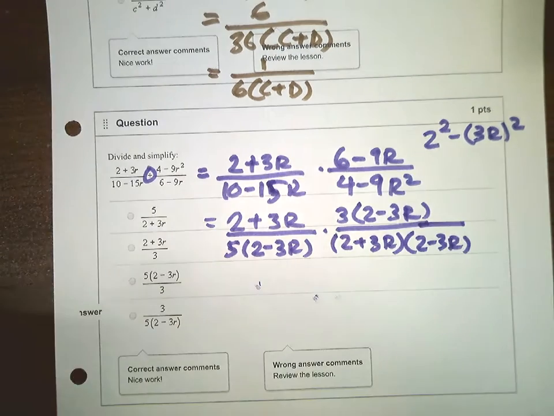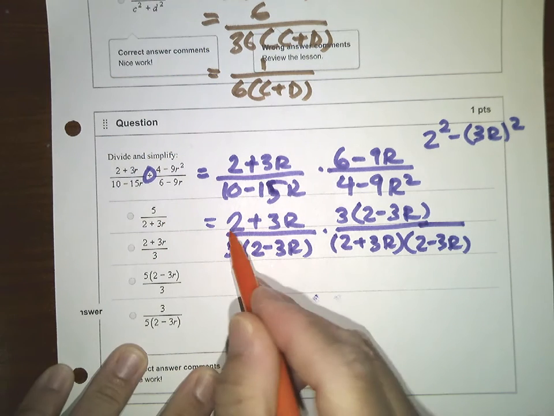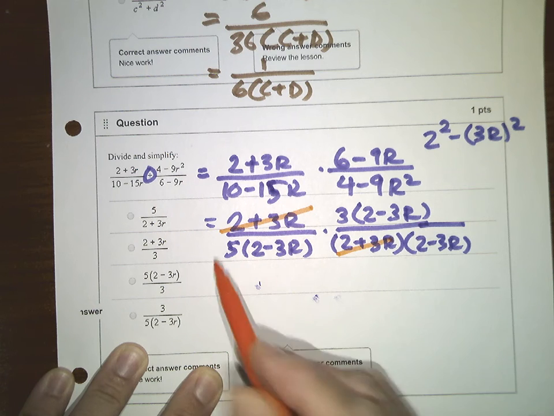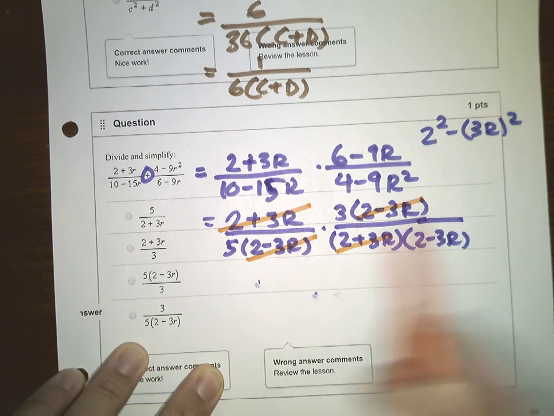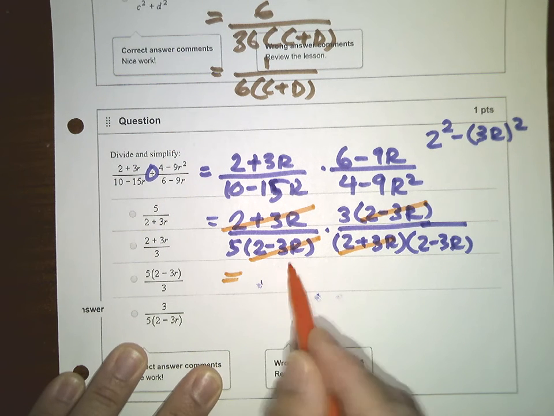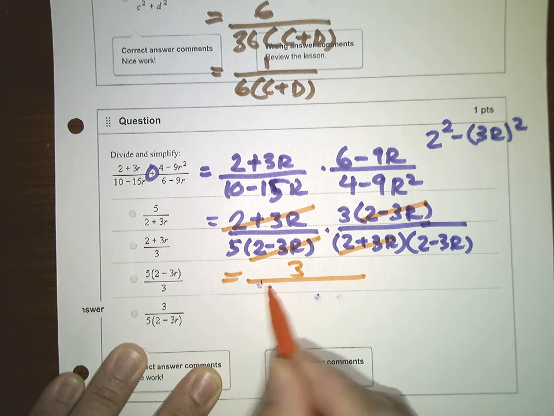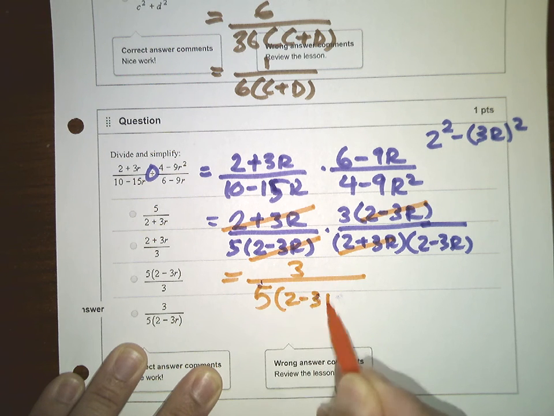And then I go ahead and just divide out the common factors in the numerator and denominator. So 2 plus 3r and 2 minus 3r. So I have 3 over 5 times 2 minus 3r.